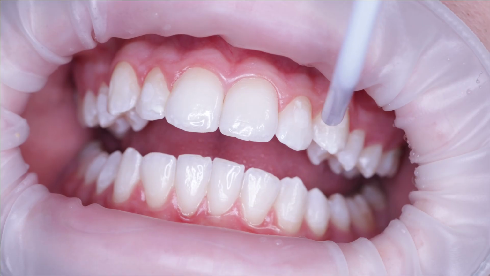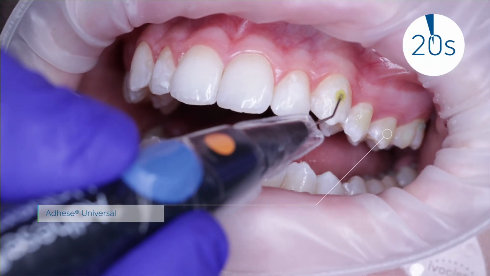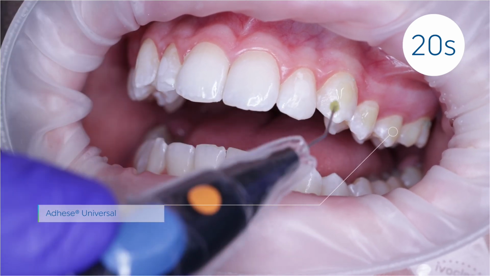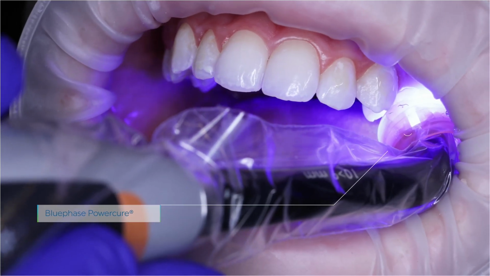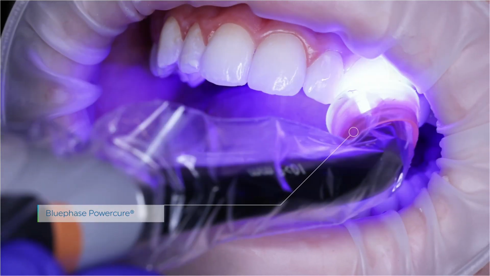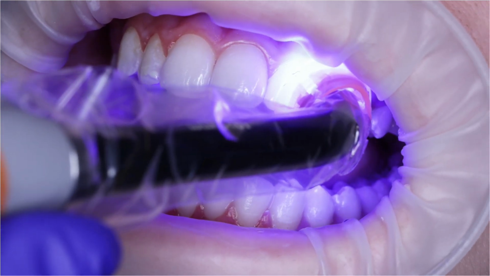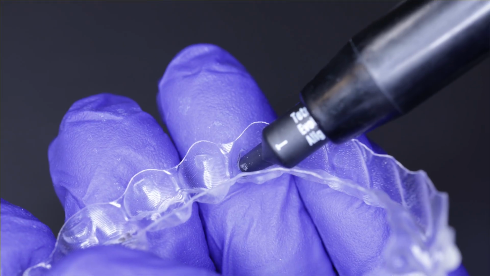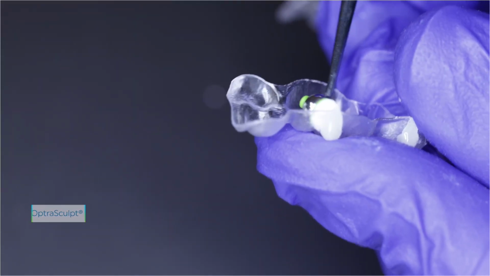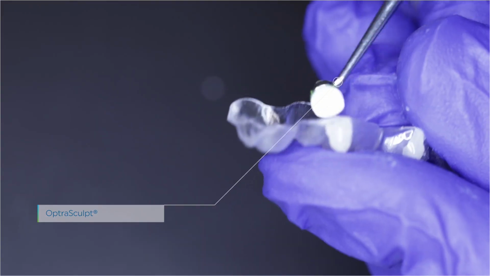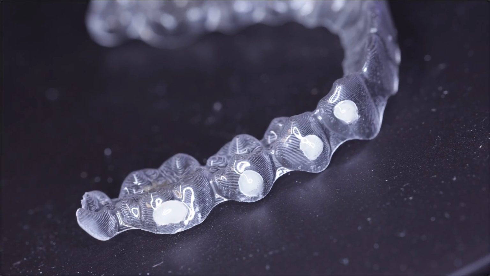Because remember, if we set a timer, we want to make sure that we know each area is nice. We rinsed it. It's frosty. It has a sealant-like frosty appearance. So this way, when we dry the teeth, we're going to scrub in that adhesive. We're going to make sure everything's nice and dry, and we're going to cure with our Power Cure Blue Phase light. So we want to make sure everything is done correctly. We're going to place our composite right into the attachment template, making sure we pack that composite in with our OptraSculpt. And now we're going to seat that attachment template onto the patient.